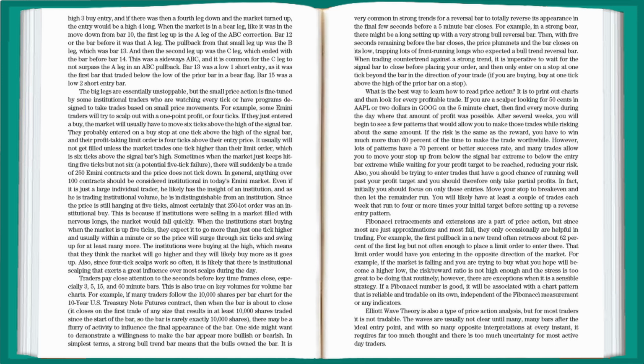If the risk is the same as the reward, you have to win much more than 60% of the time to make the trade worthwhile. However, lots of patterns have a 70% or better success rate. And many trades allow you to move your stop up from below the signal bar extreme to below the entry bar extreme while waiting for your profit target to be reached, reducing your risk.